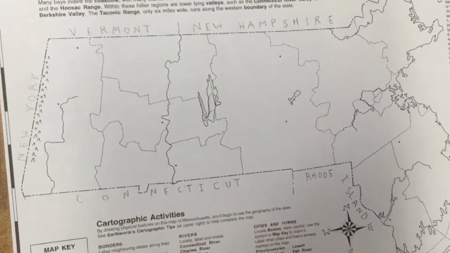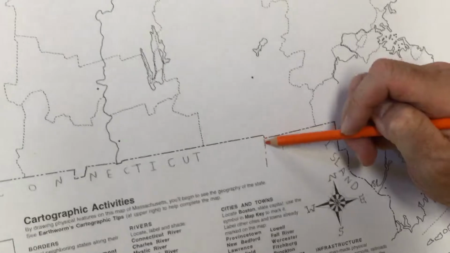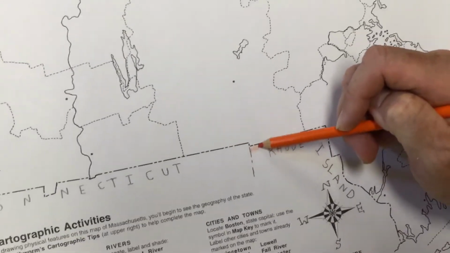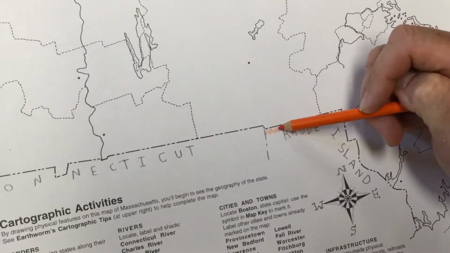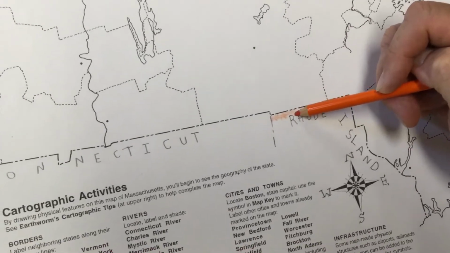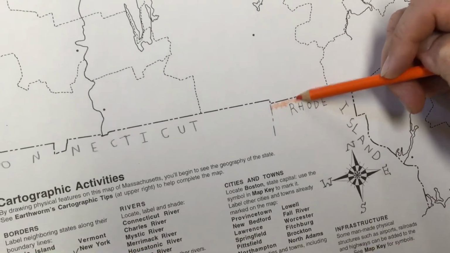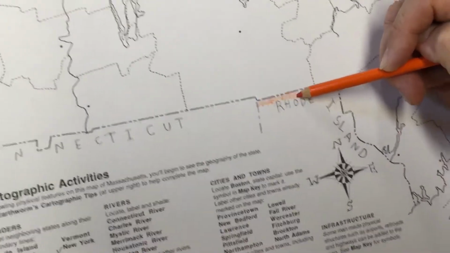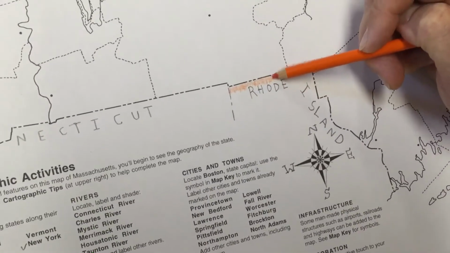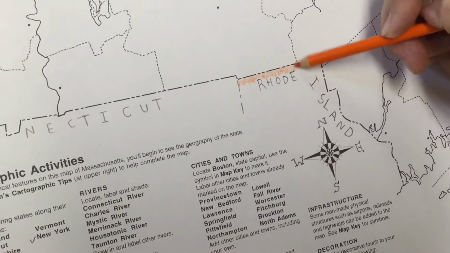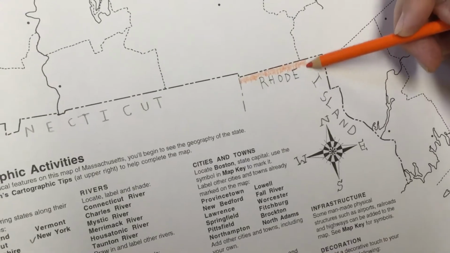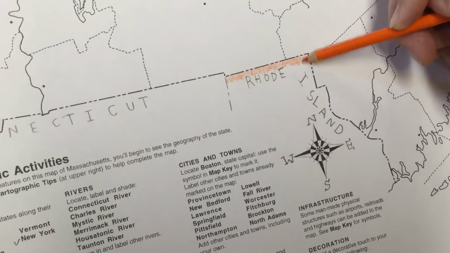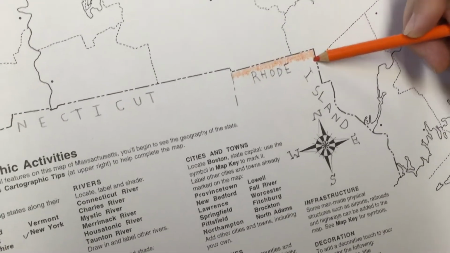If we wanted to use some color to highlight these states, let's do Rhode Island. I think I'll do it with a little orange edging. I'm going to take my orange and I'll color in, I'm just coloring along the border that touches Massachusetts.